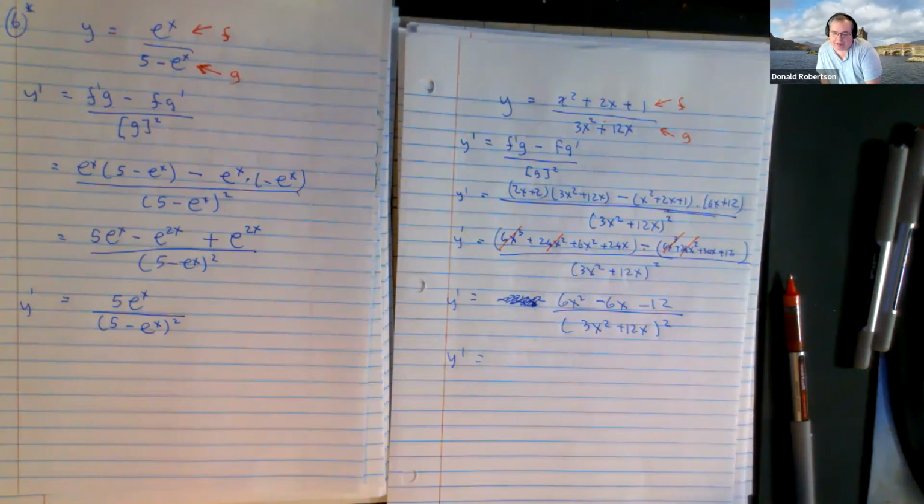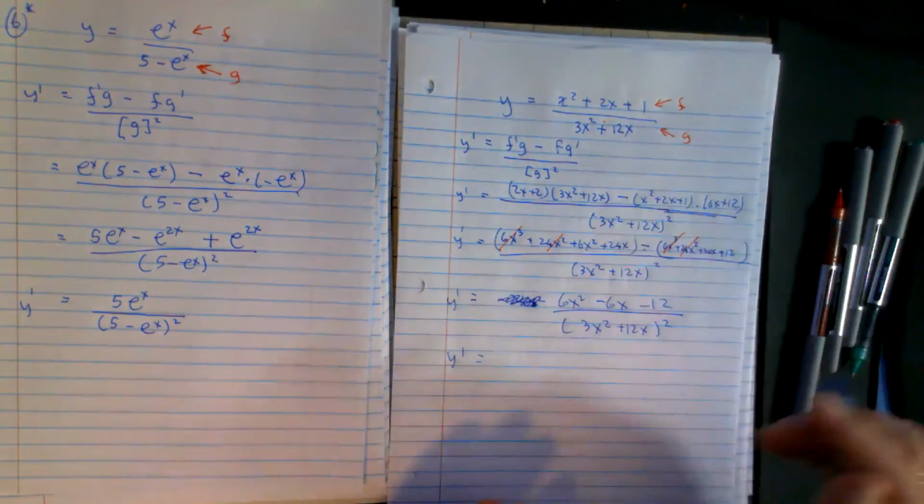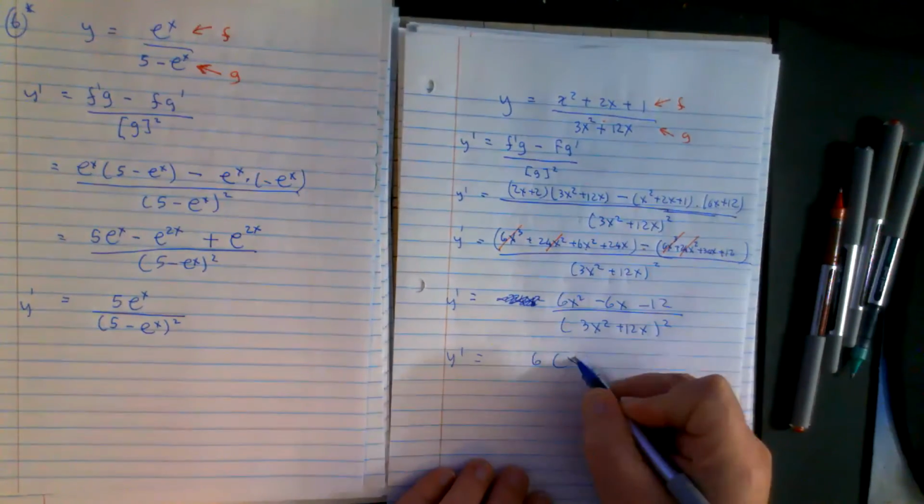I need some help here. It's not much, but is there anything that you could do to make the top just a little bit nicer? Simplify. Okay, how are you going to do that? Factor out a 6. I like your thinking.